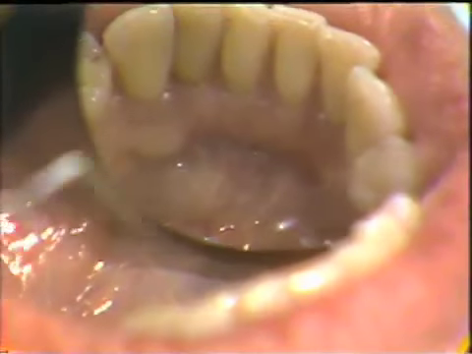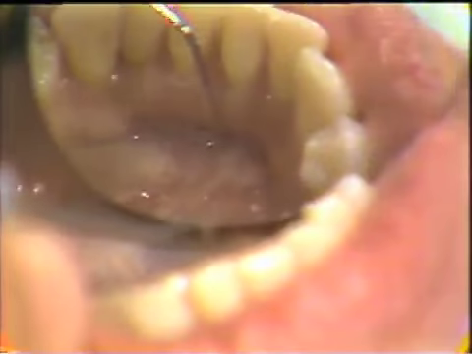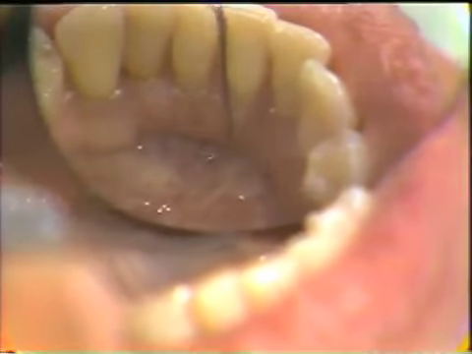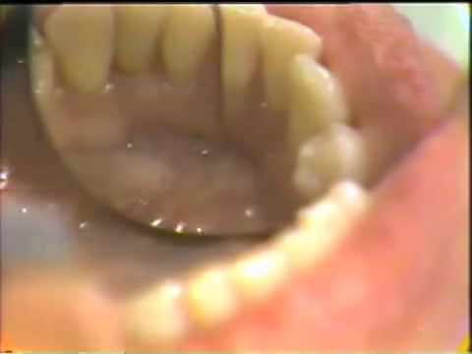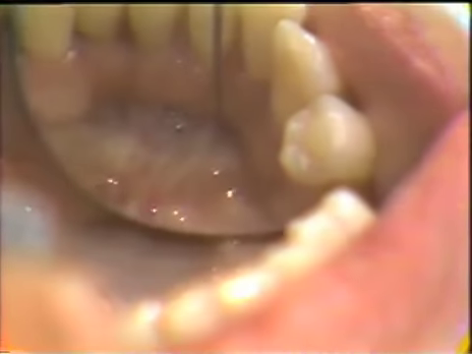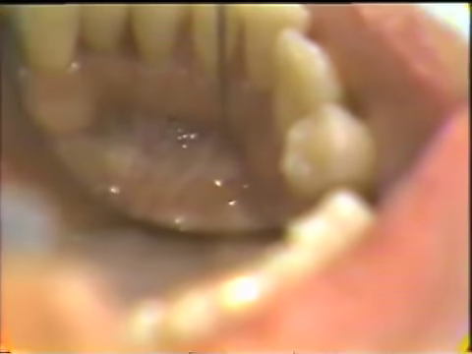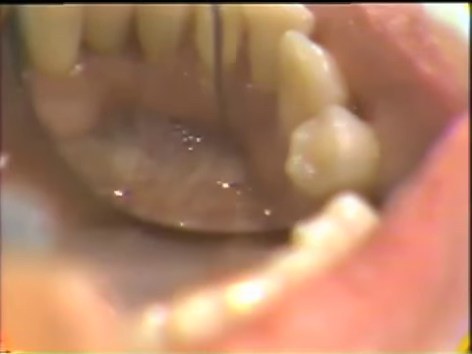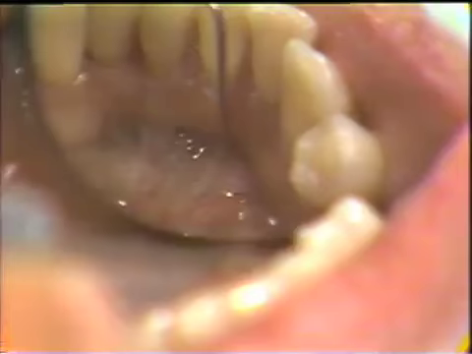And we can see that in this patient it is relatively high. As I'm measuring it with the periodontal probe, there is about 6 millimeters or maybe 5 millimeters from the free gingival margin down to the attachment of the tongue.